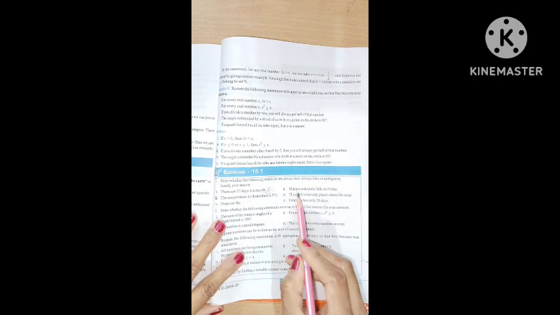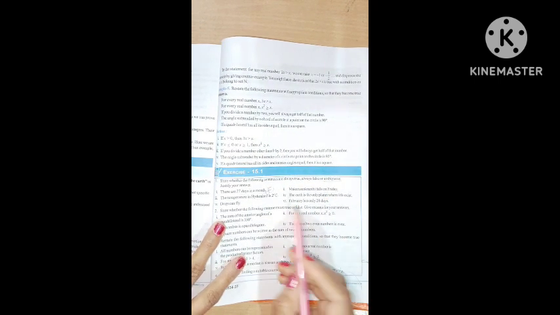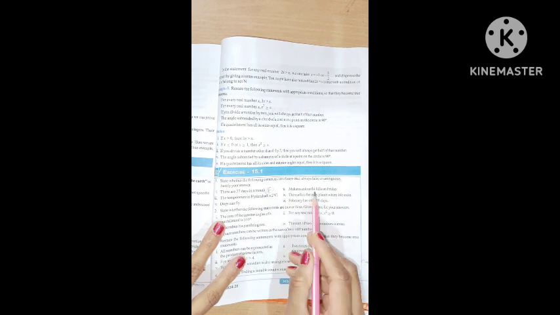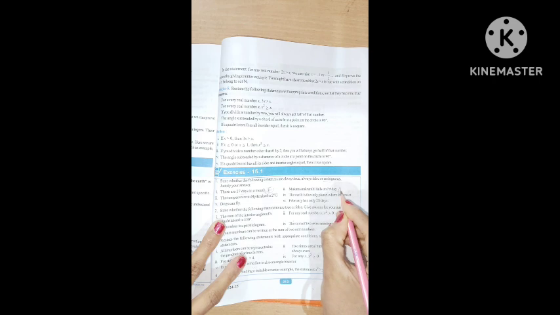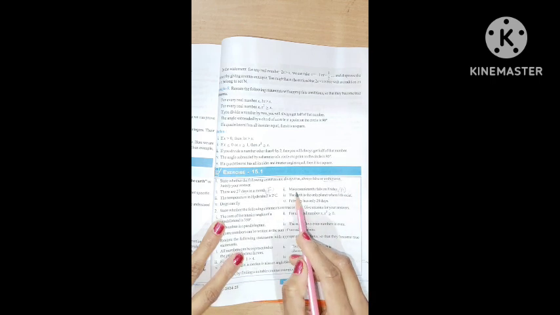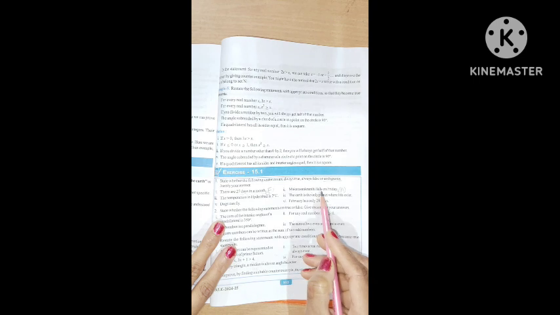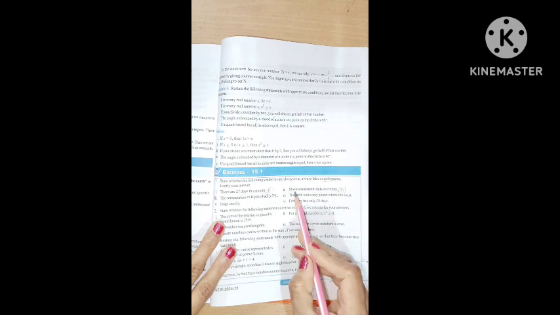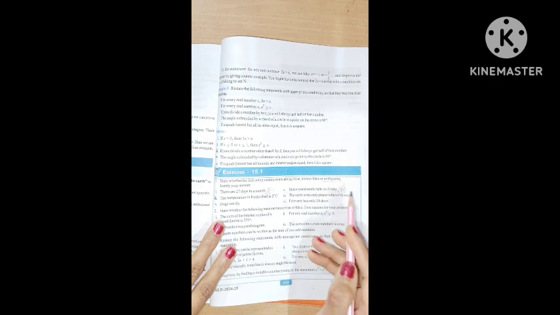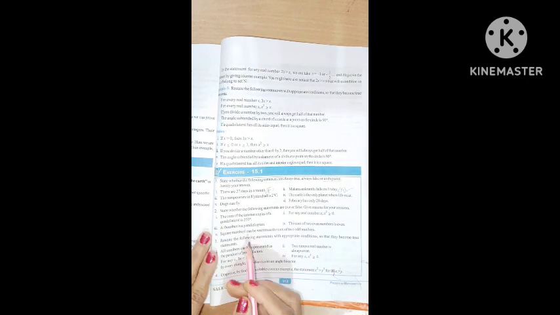Next, second one: Makara Sankranti falls on Friday. This statement is ambiguous. Why is it ambiguous? This statement may or may not be true, whatever the year given. Makara Sankranti may or may not fall on a Friday; it could be any day of the week. So that's why this statement is ambiguous.